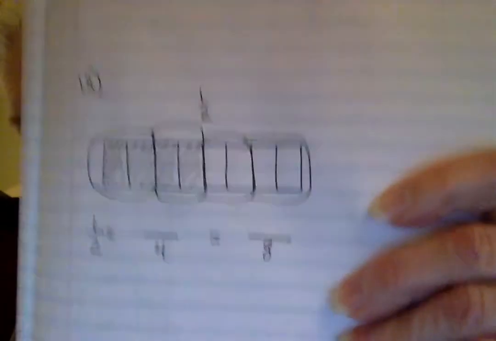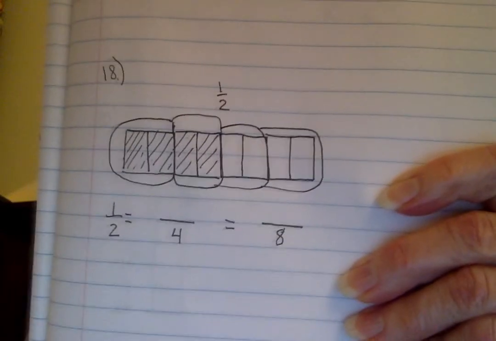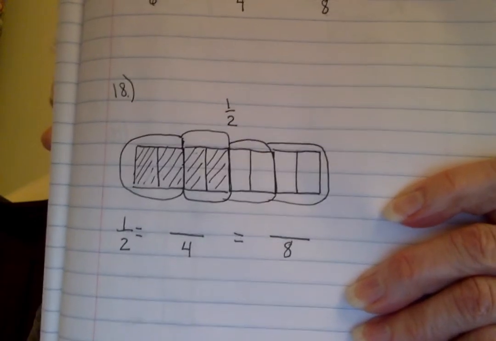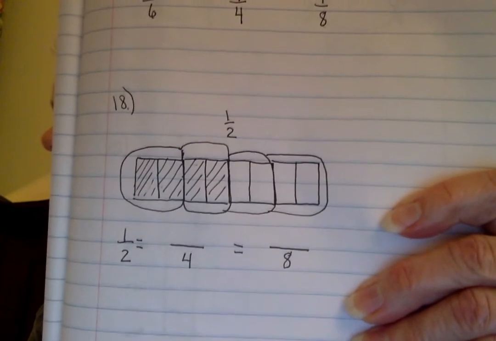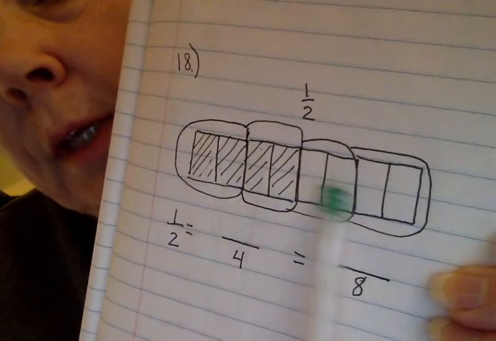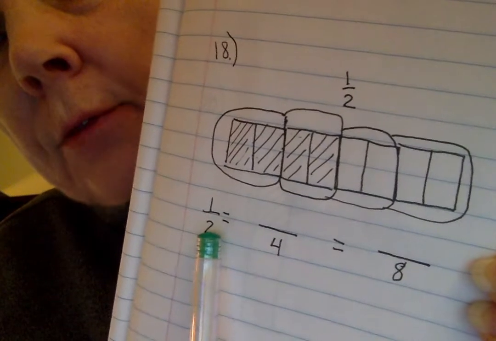And we're going to go on to number 18. Danielle drew a model to show equivalent fractions. Use the model to complete the number sentence. 1/2 equals blank equals blank. Well, when I look at this drawing, I can see the 1/2 because half of this whole thing is shaded. So that's where I get 1/2.